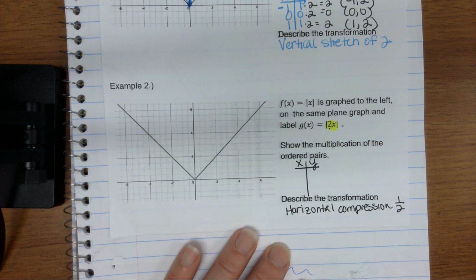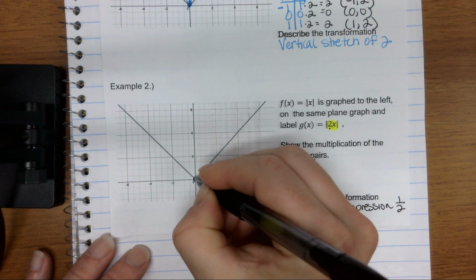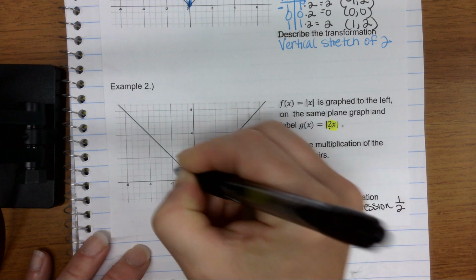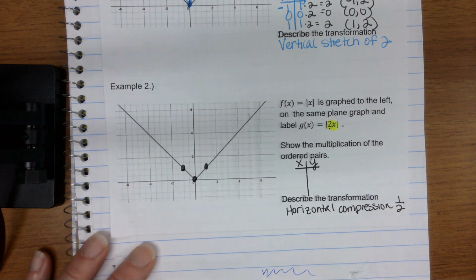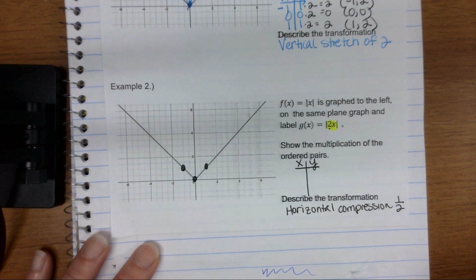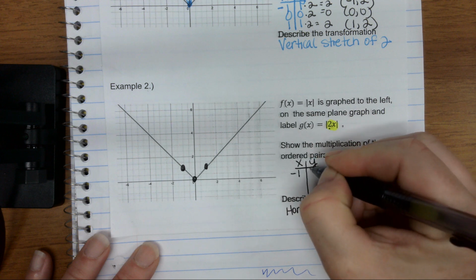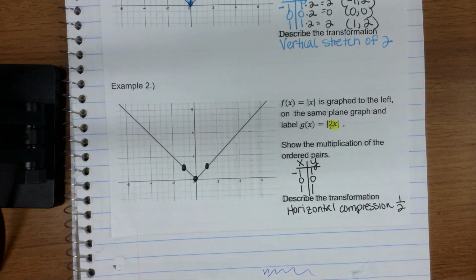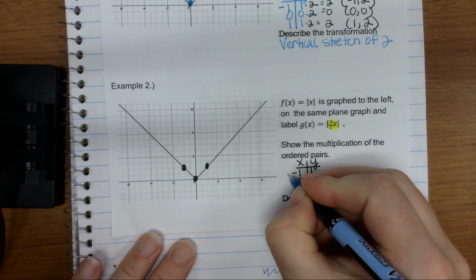3 of the key points on the graph that we've been using are these 3, right? That should be familiar to you. They are -1, 1, 0, 0, and 1, 1. Okay, so now we're going to go ahead and, not using the right side of the table, we're going to use the left side. We're going to multiply each of these by 1/2.